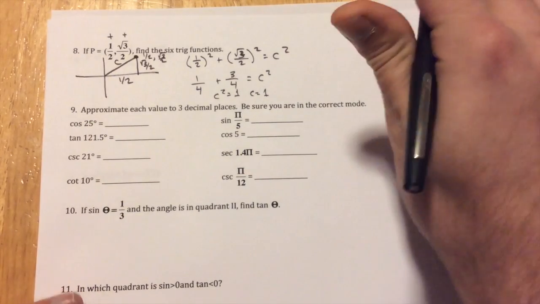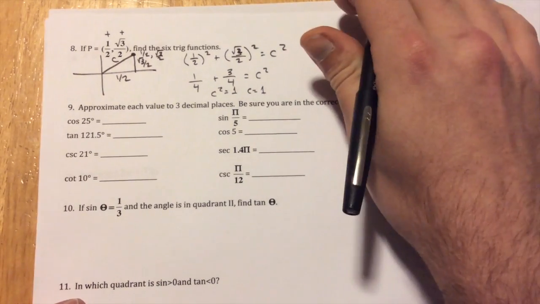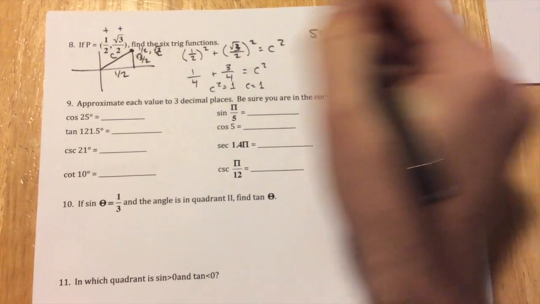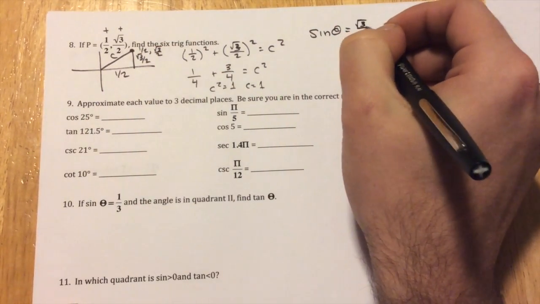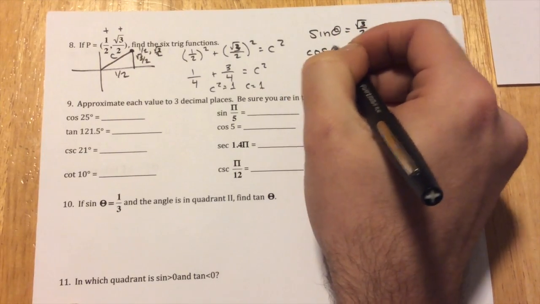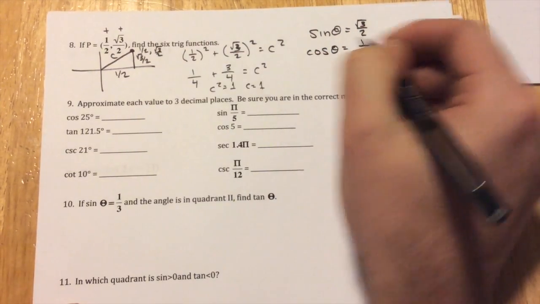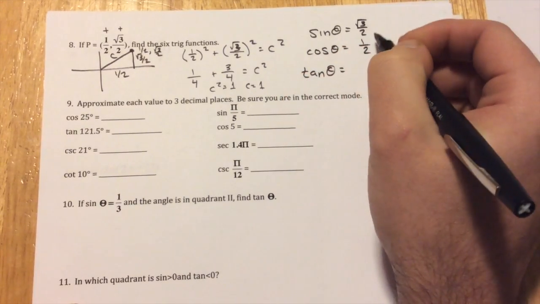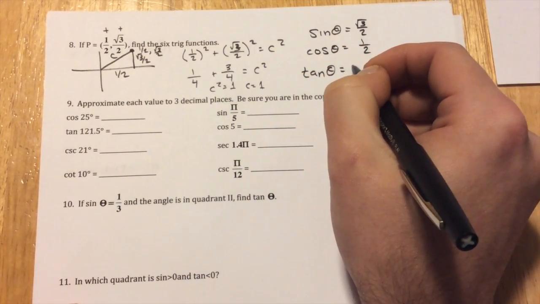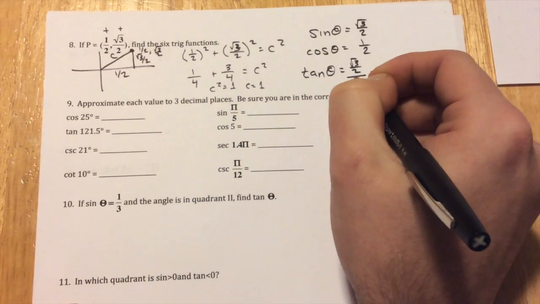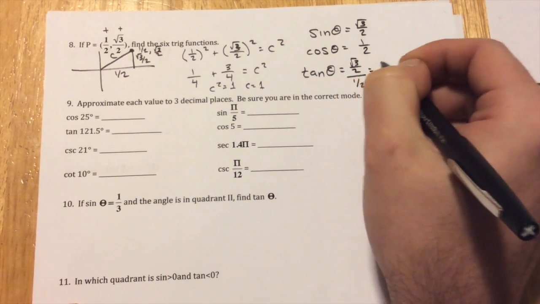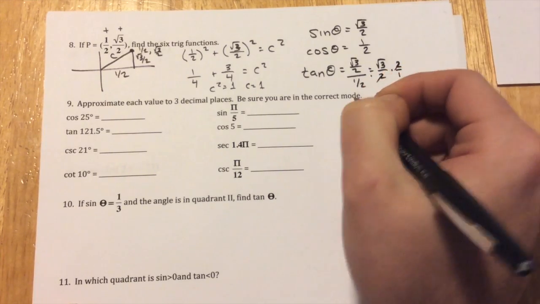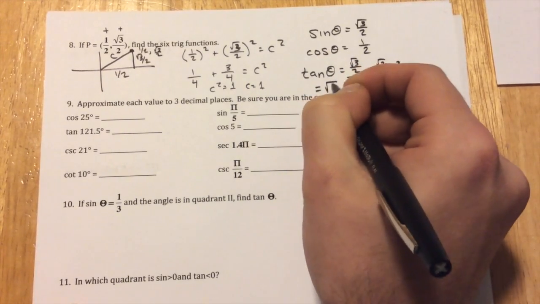So I can just use my facts that I know that sine is the y value and cosine is the x value. So sine of theta is √3 over 2. Cosine of theta is 1 over 2. That's my x value. My tangent of theta is y over x. So √3 over 2 divided by 1/2. So I multiply by the reciprocal, times 2 over 1. The 2's cancel, so the tangent is just the square root of 3.